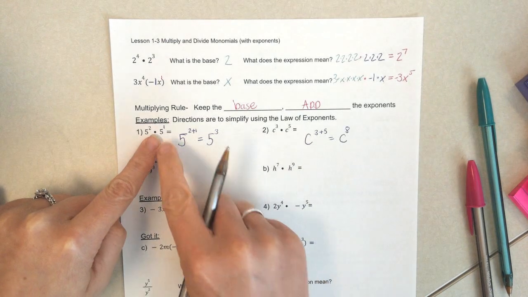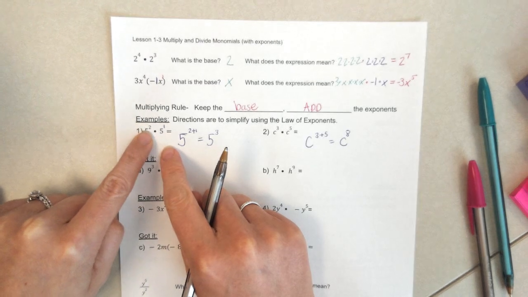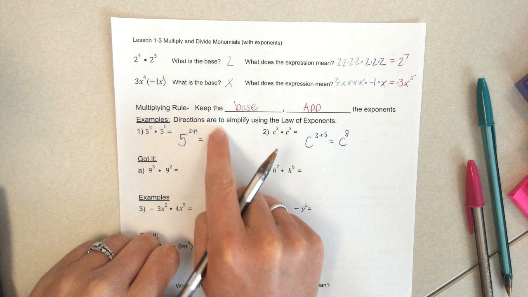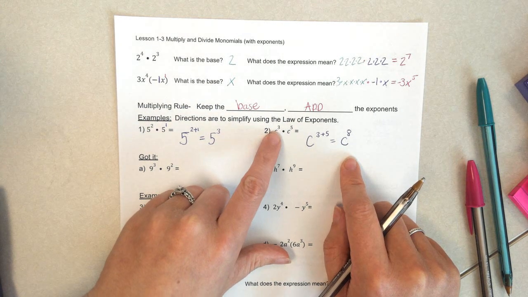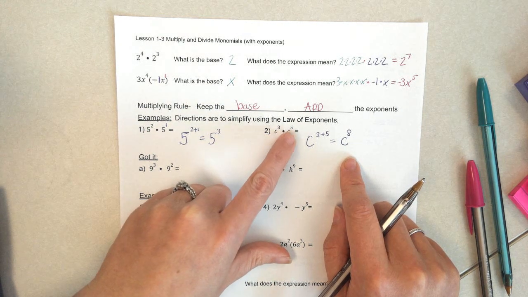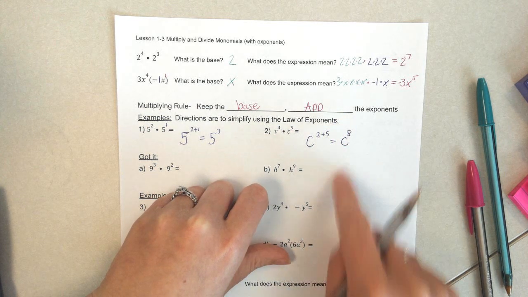Again, if you think about this, it's just like the ones above in the fact that this is really saying 5 times 5 times 5, so that's why we're saying it's 5 to the 3rd power. This is really saying c times c times c times c times c times c times c times c. So that's really 8 c's all together.